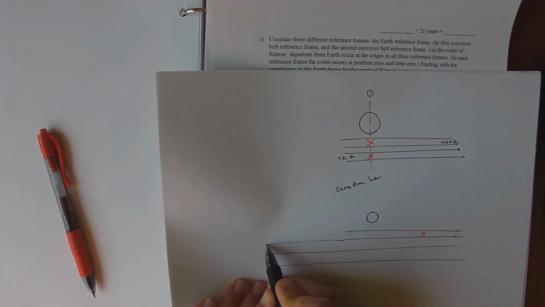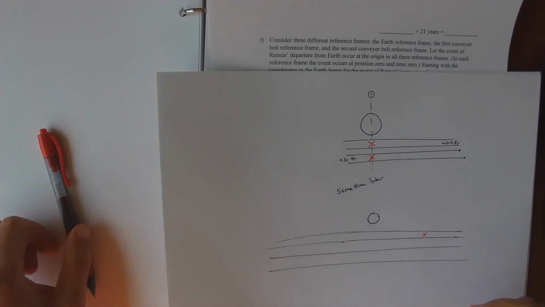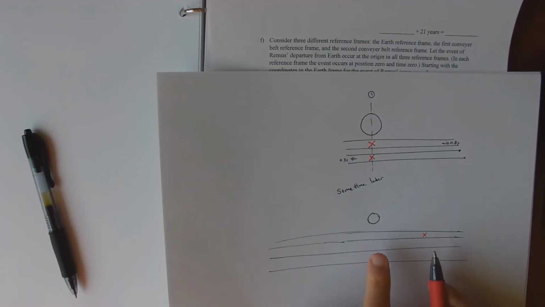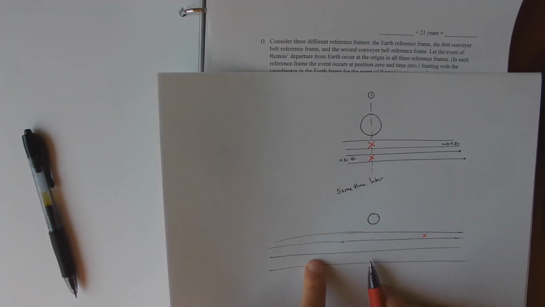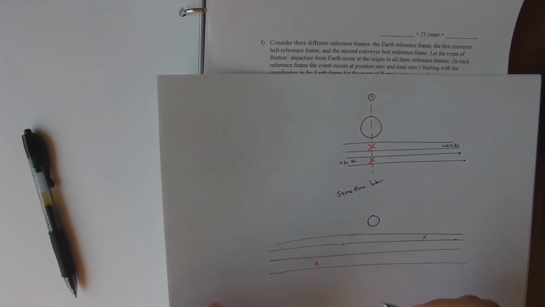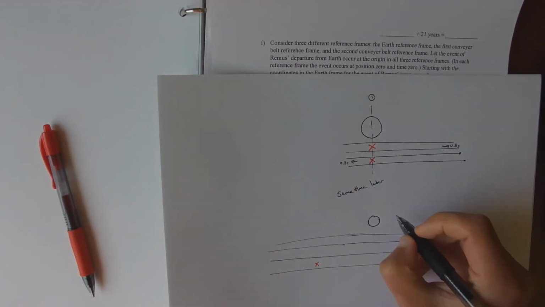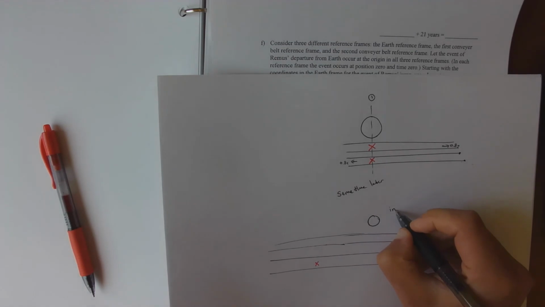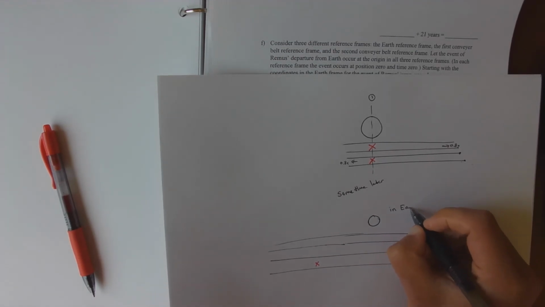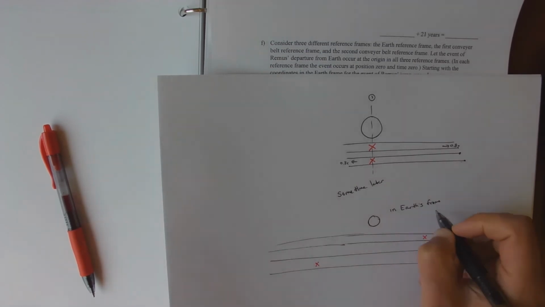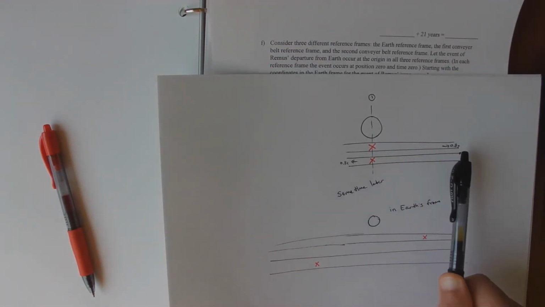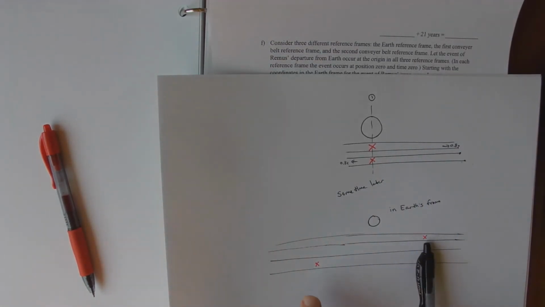I should probably make this one longer too. And the red X will be at the same distance away, but in the opposite direction in Earth's reference frame. So in Earth's frame of reference, the speeds are the same, so the distance traveled by each red X should be the same, but in opposite directions.